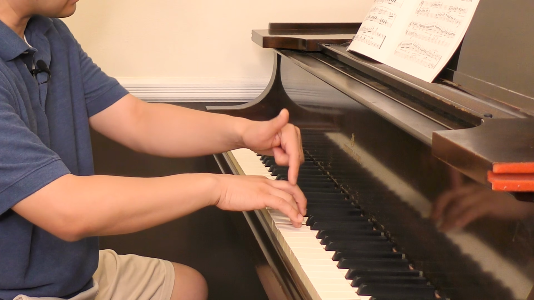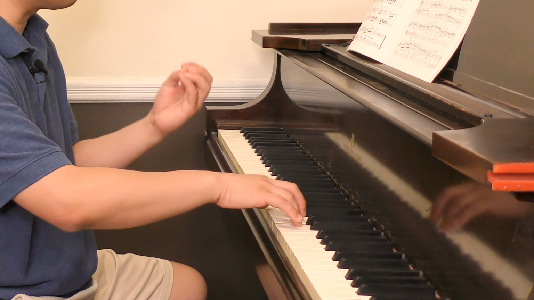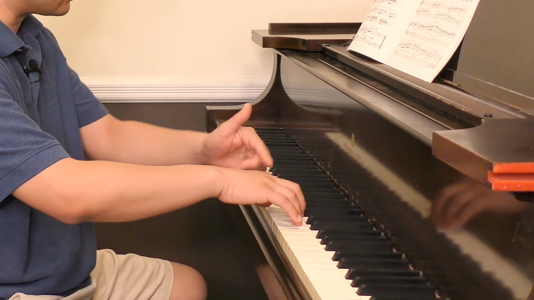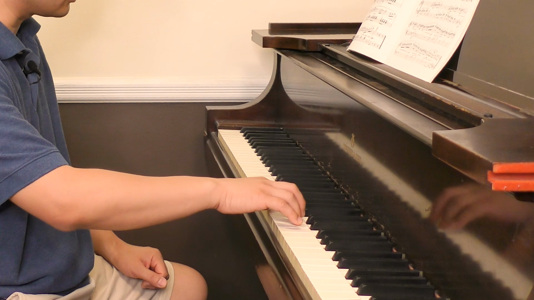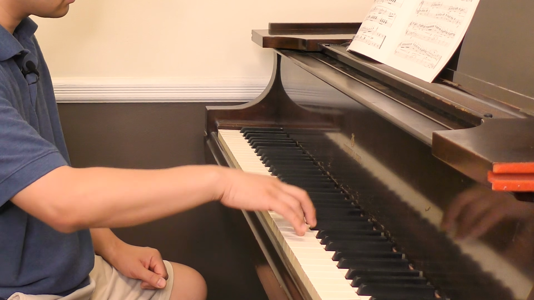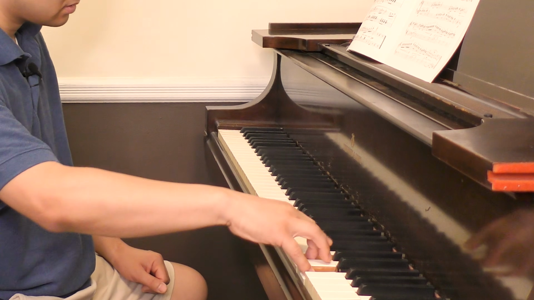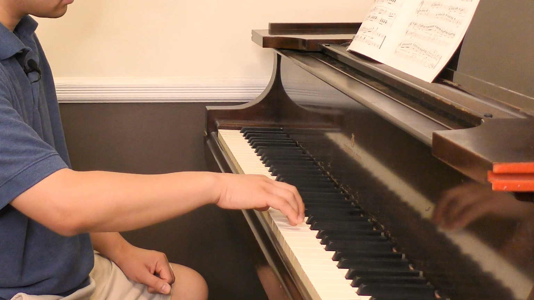Your fingers act like legs, and imagine what happens when your two legs kick the ground, your body jumps up a little bit. So it's normal for your wrist and hand to go up a little bit. And if you do that in succession, it looks like this. And if I do that quickly, it looks like this.